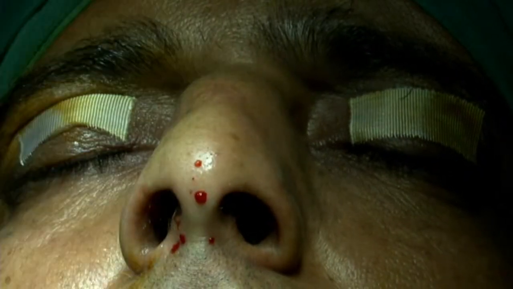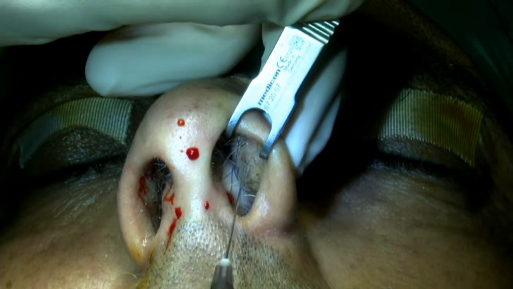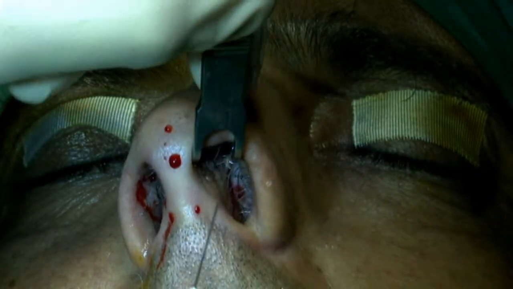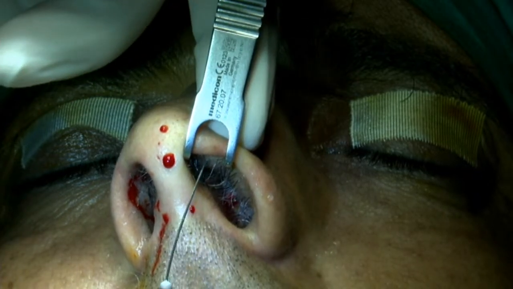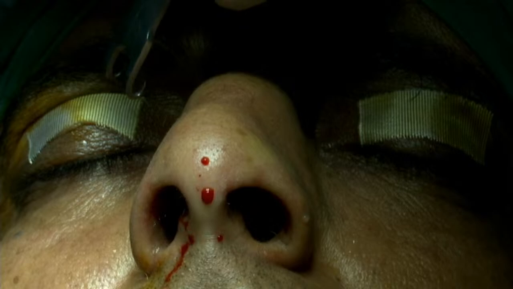Like this, on both sides, like this. But the important thing is where you infiltrate.